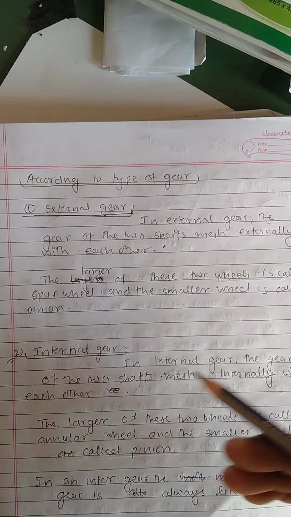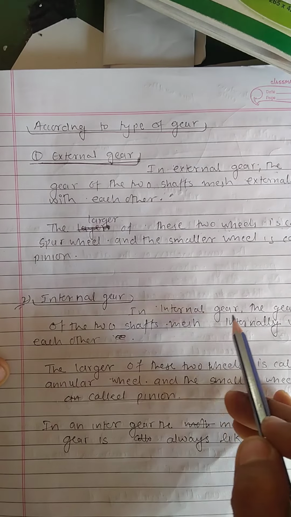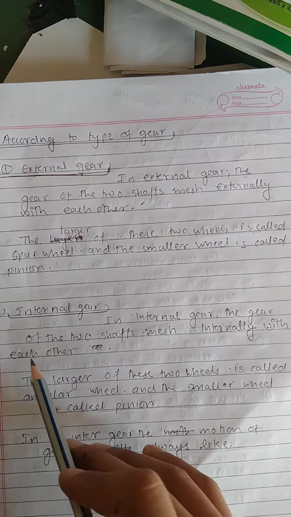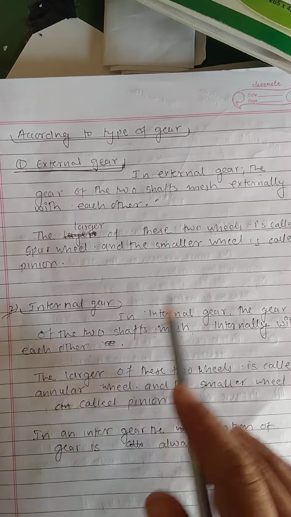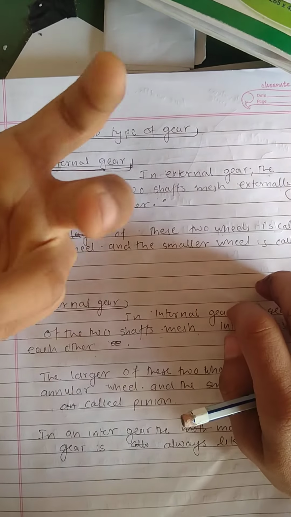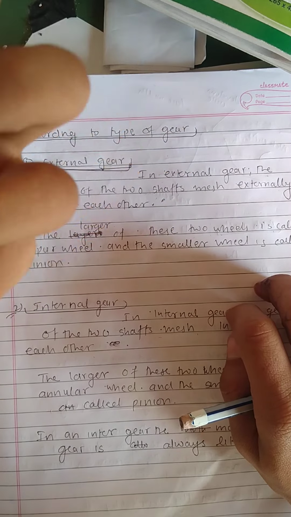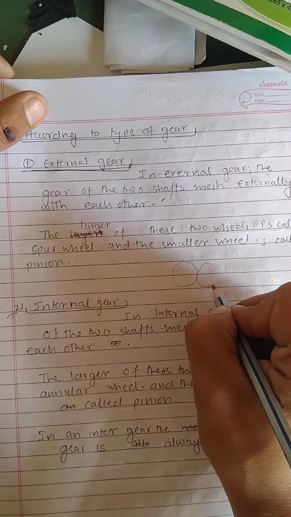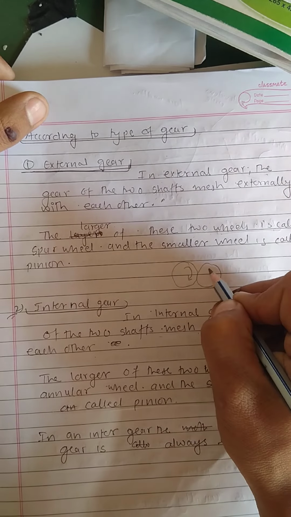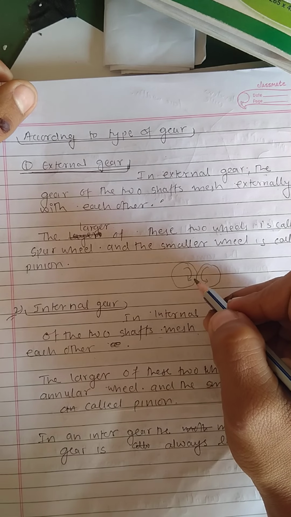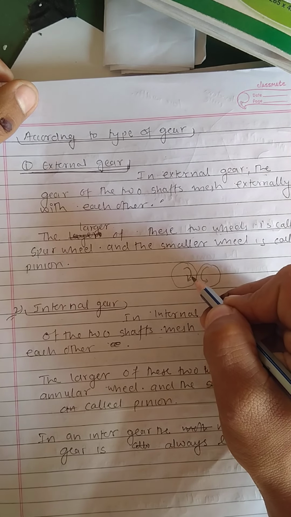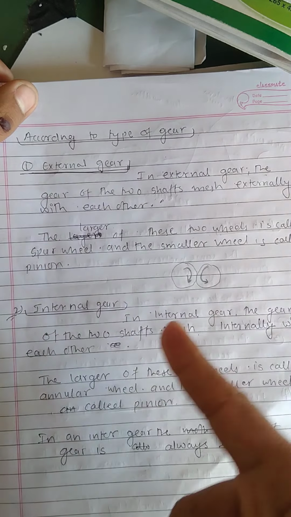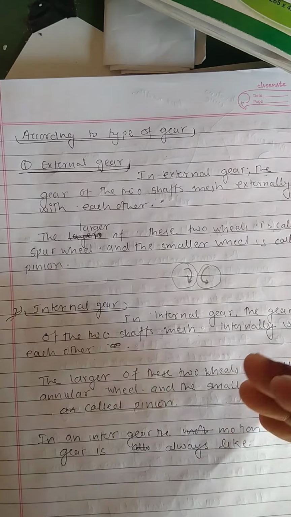In the internal gear, the gears of the two shafts mesh internally with each other. In external gear, if one rotates in clockwise direction, the other rotates in the opposite direction.